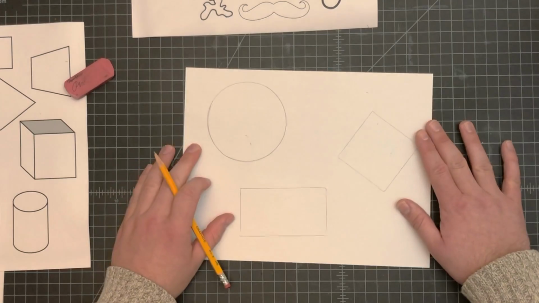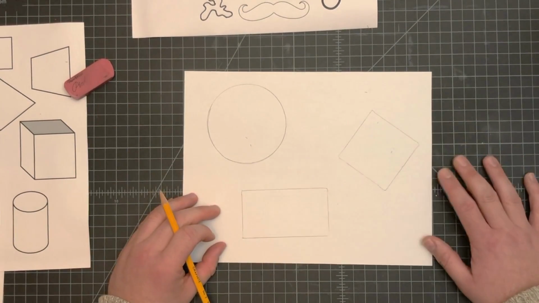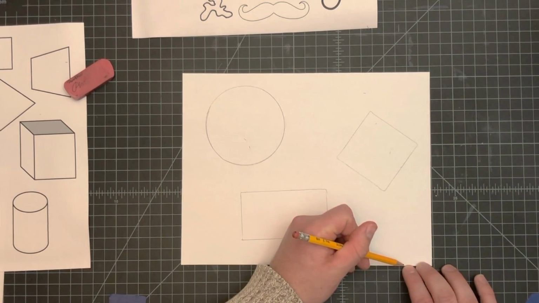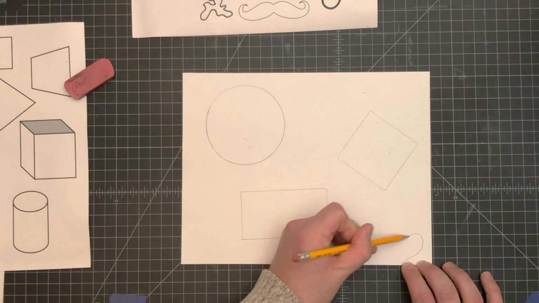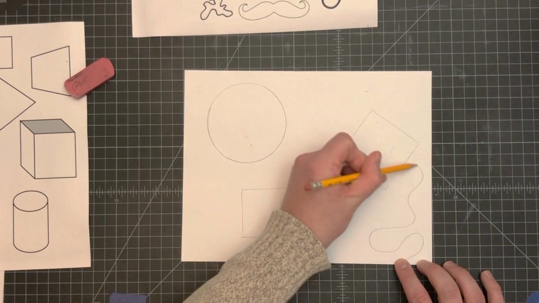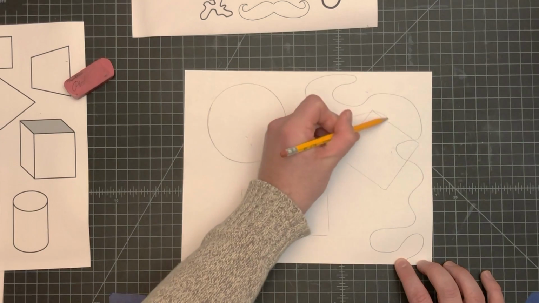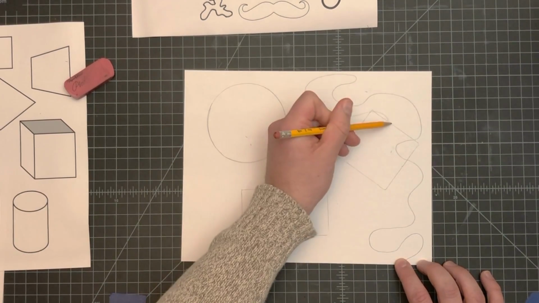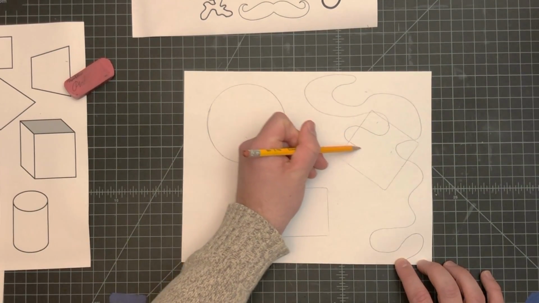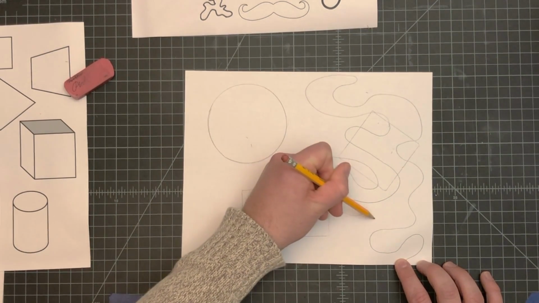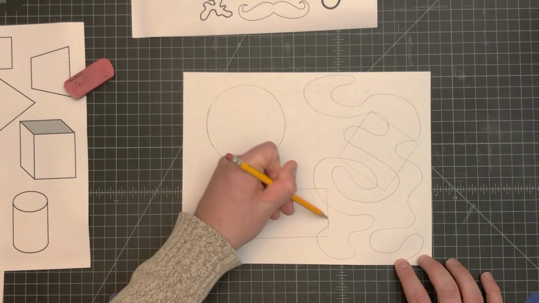All right, so I am going to start mine. Let's see. I'm going to start over here near the corner. And I'm just going to kind of snake myself around. And notice I am leaving a bit of space. I'm not getting really close. That way I know I won't get trapped.